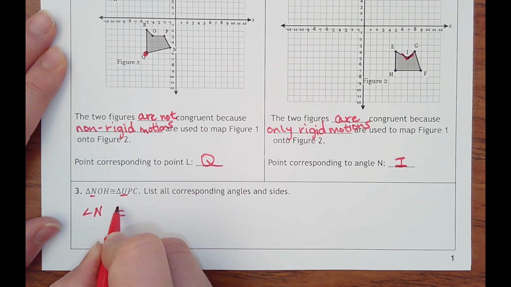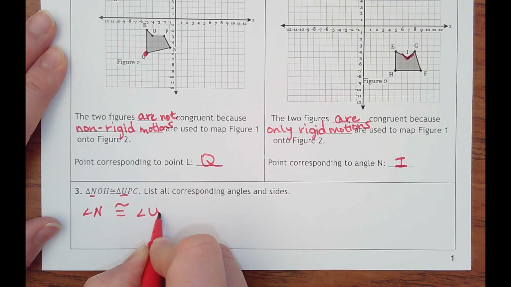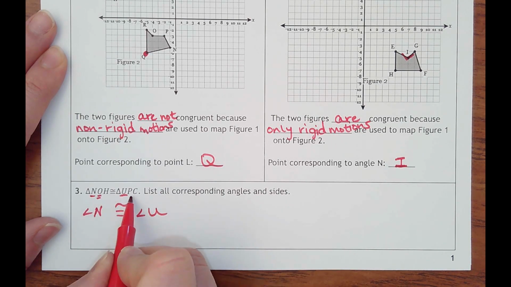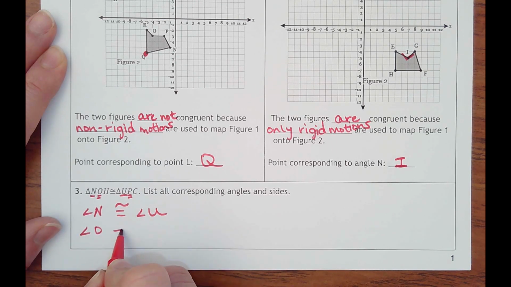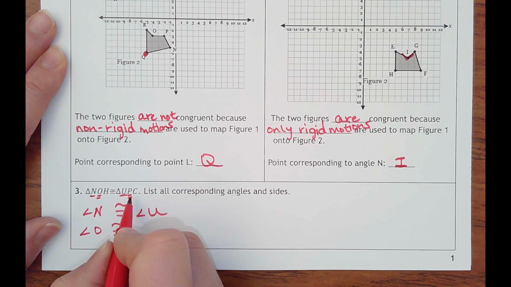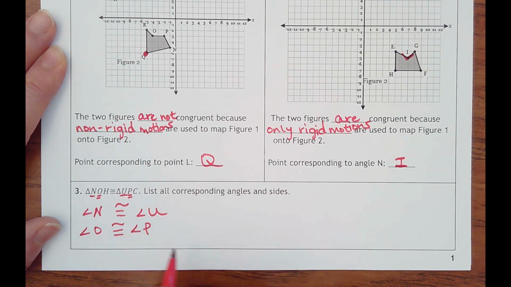So angle N corresponds or is congruent to angle U. The second letter is O, and the second letter in this triangle is P. So I could say angle O is going to be congruent or correspond to angle P. And then the last letter, H, that angle corresponds or is congruent to angle C.